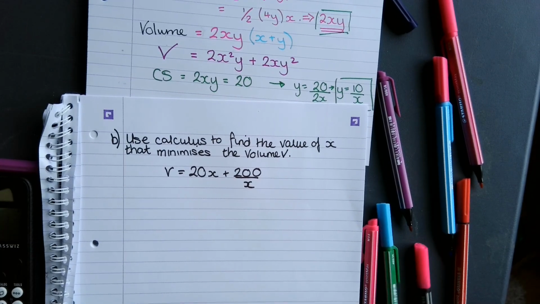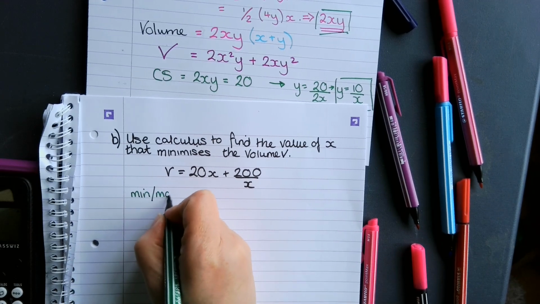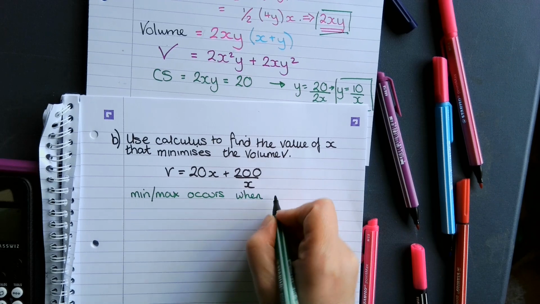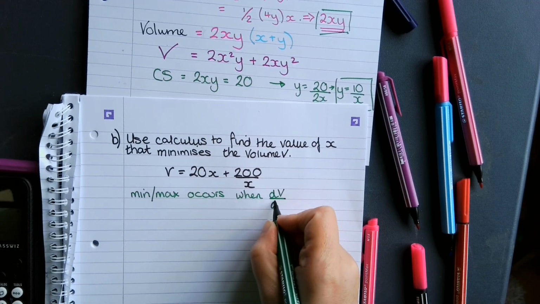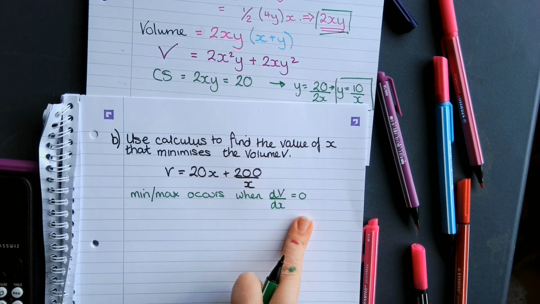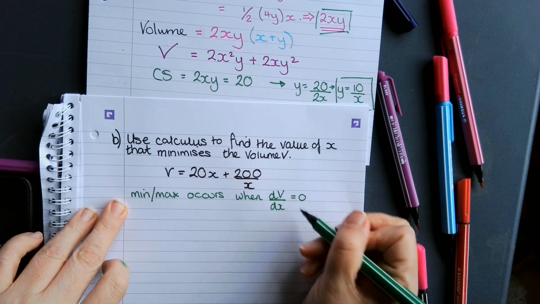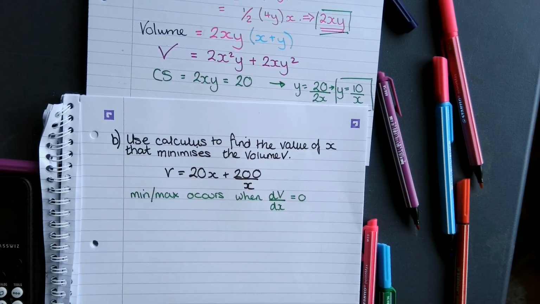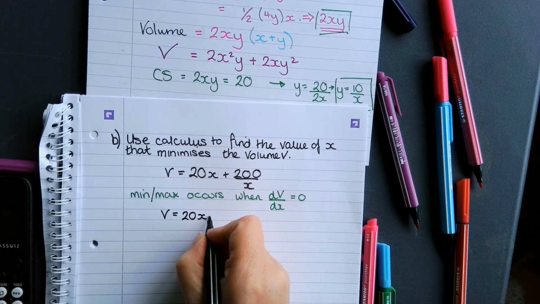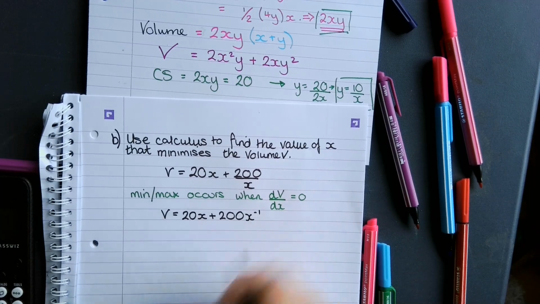Now we know that the minimum or maximum value occurs when dV over dx is equal to 0. Again, be careful with your terminology. Also be careful that you're stating what you're doing. So if I've got V equals 20x plus 200, that is technically x to the minus 1.